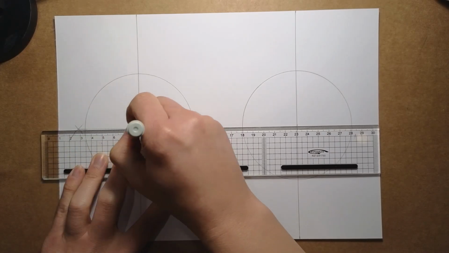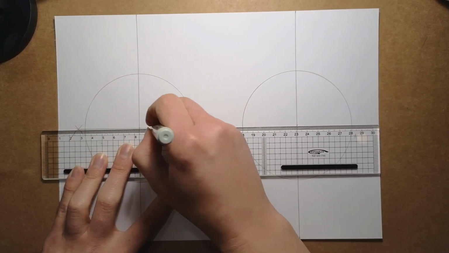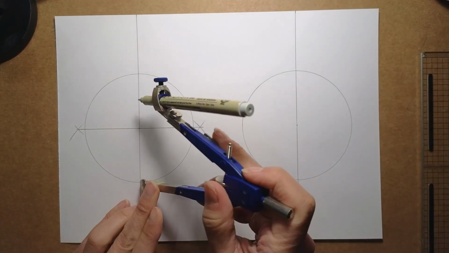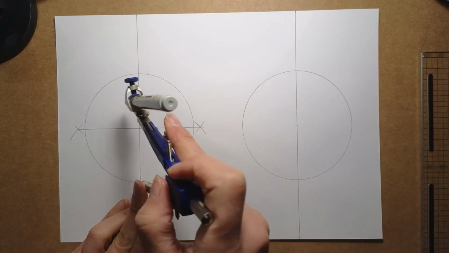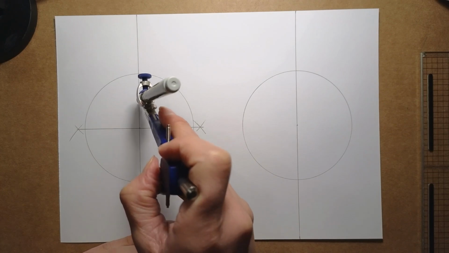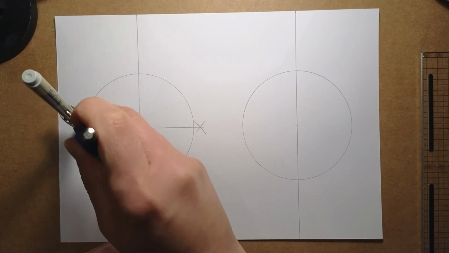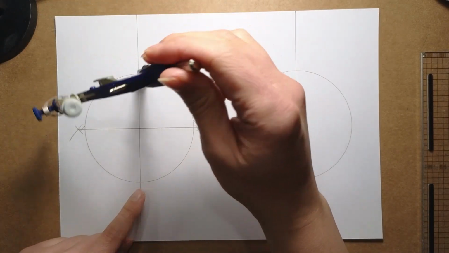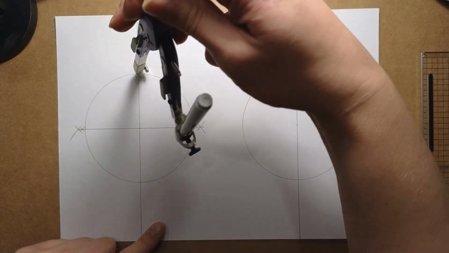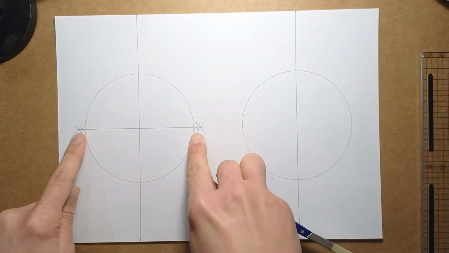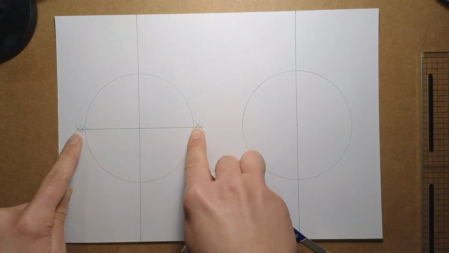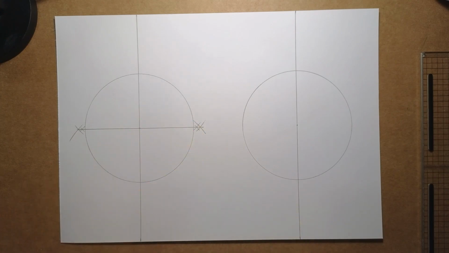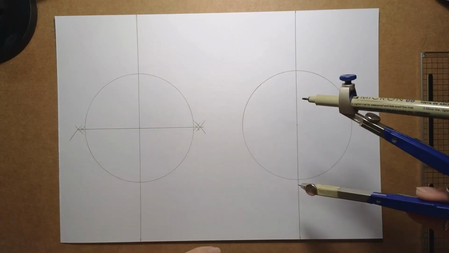And I was saying that it doesn't matter that you have an exact 3/4 of the diameter, because if you take a slightly different measure, for example, if I take something a little bit shorter here, and I do this, same measure from both intersections, you see that the little cross falls on the same perpendicular line. So it doesn't matter exactly what measure you take, as long as you use the same up and down.